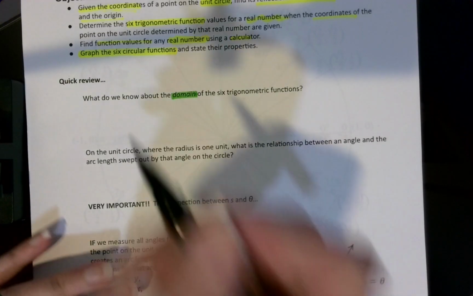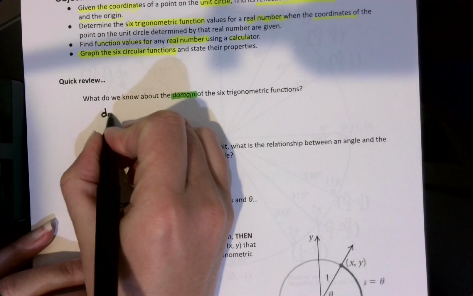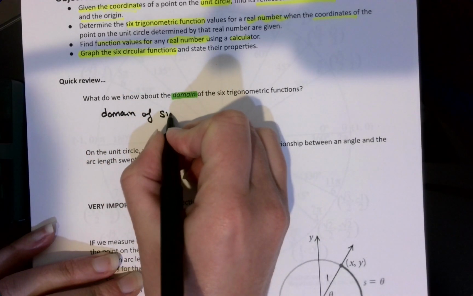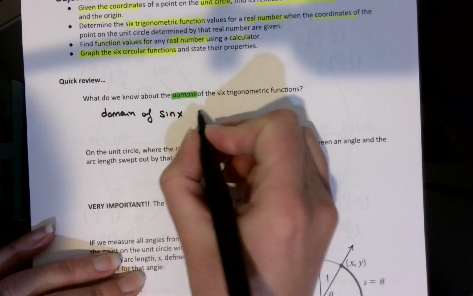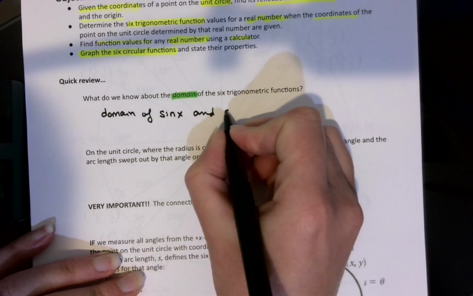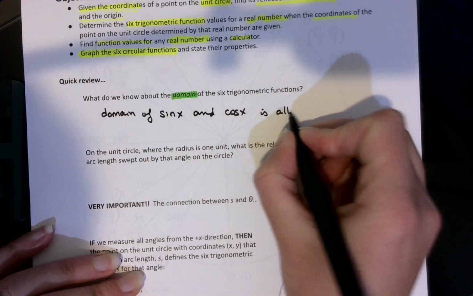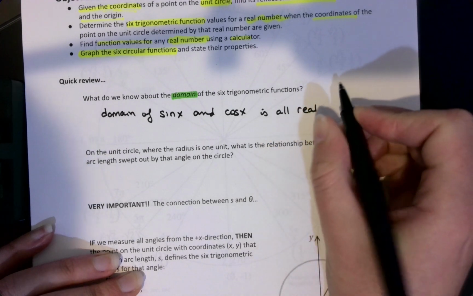So as far as the domain of sine of x and cosine of x, it is going to be all real numbers. We can have any inputs. Those were never undefined.